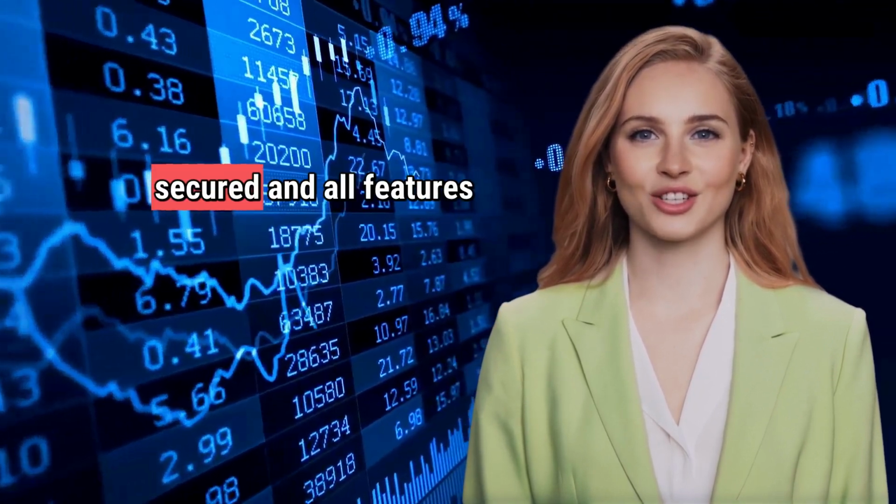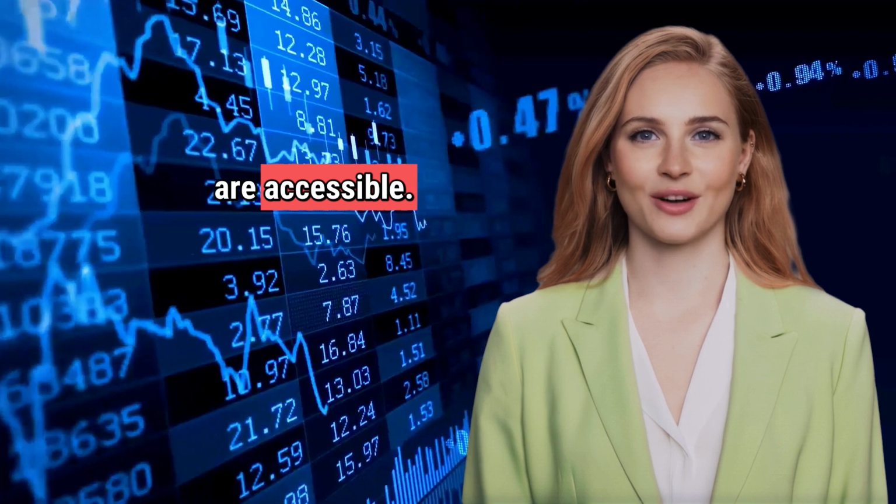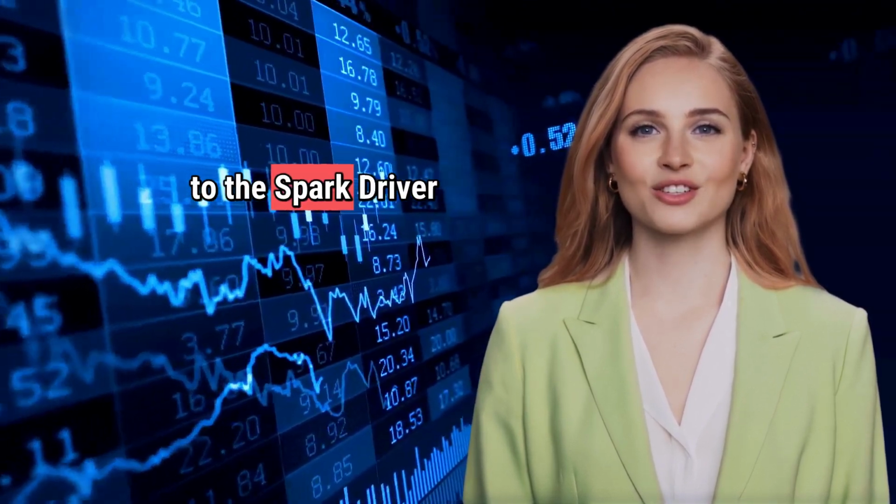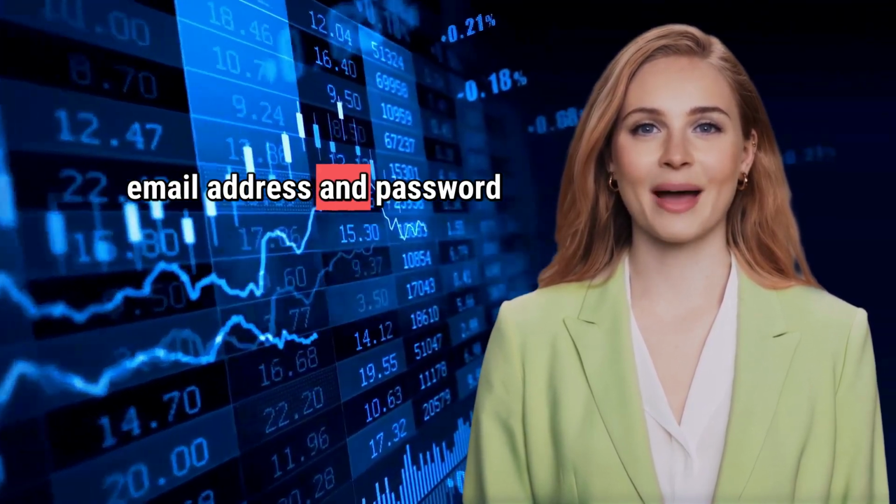If you want to verify your SparkDriver Walmart account, follow these step-by-step instructions to ensure your account is properly secured and all features are accessible. Step 1. Open your web browser and navigate to the SparkDriver Walmart website. Log in using the email address and password associated with your account.